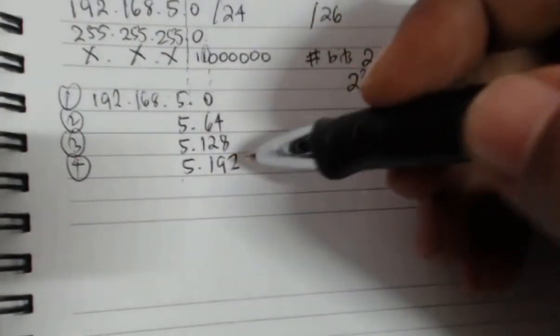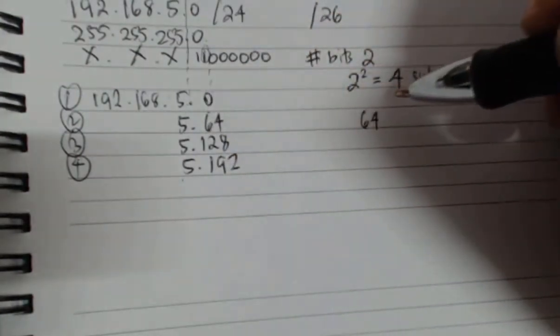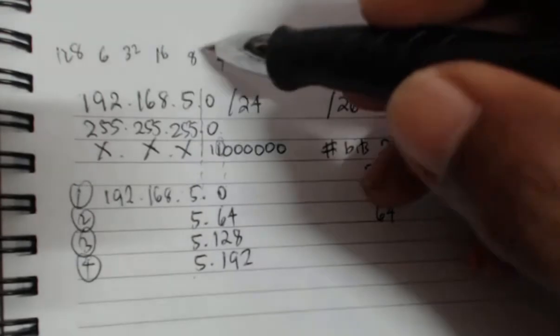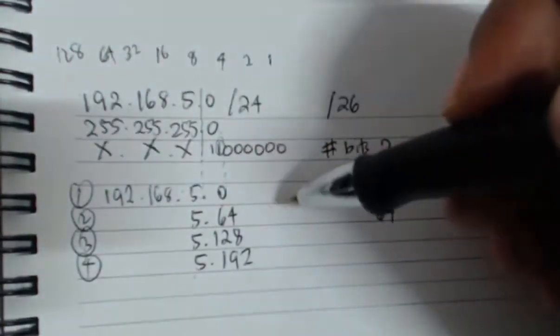So these are the network addresses. What about the broadcast address? Remember, this is 64. All of these zeros, if you add all the place values, 1 plus 2 plus 4 plus 8 plus 16 plus 32, you will end up with 63.